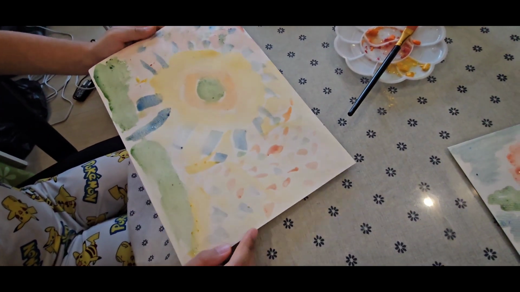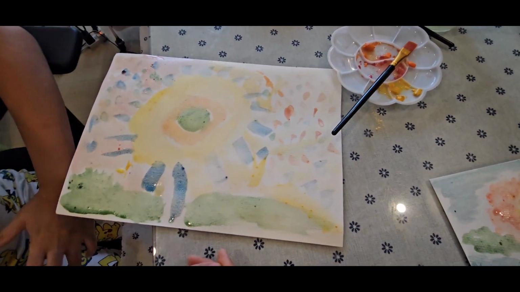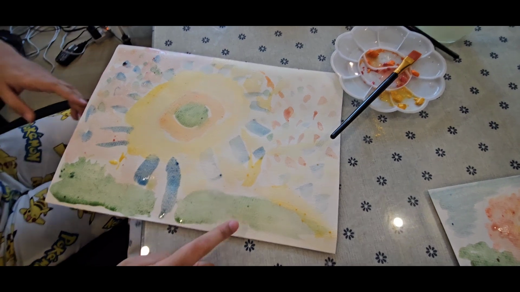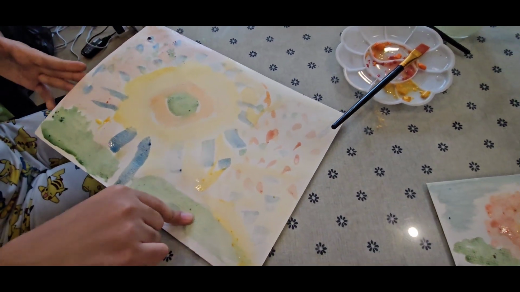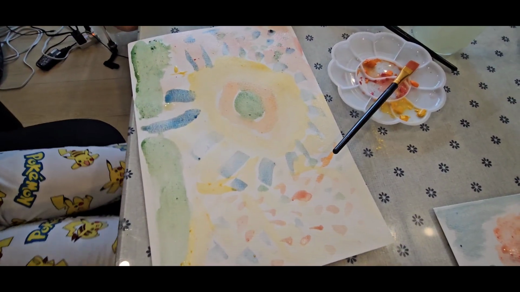Okay, what's your painting about again? My painting is about a very nice flower that is surrounded by lots of colorful buds in a red and yellow sky.